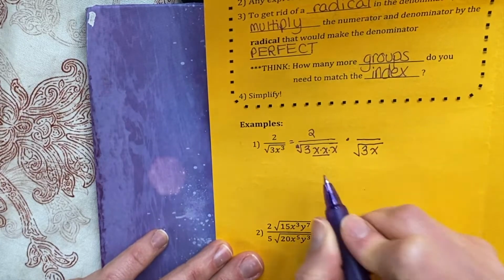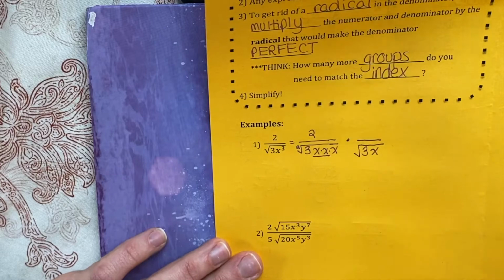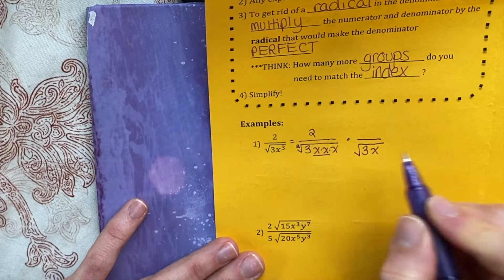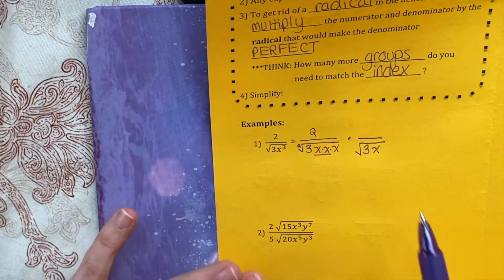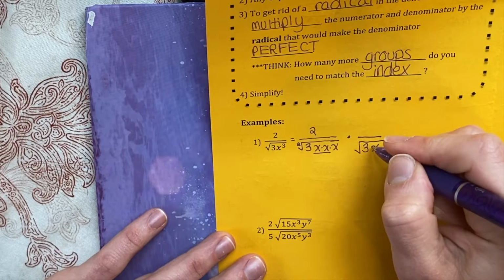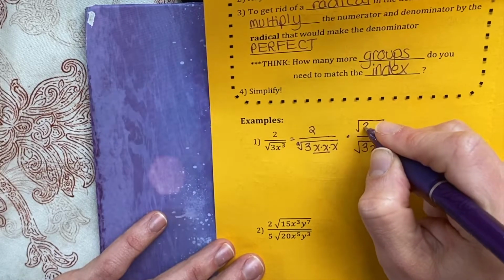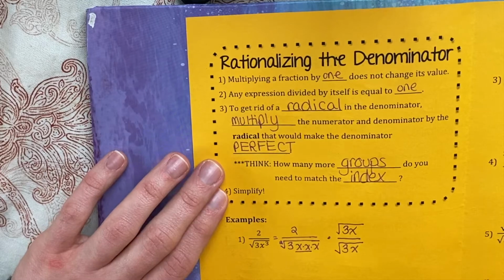So you're multiplying by what you're missing in order to get those groups of 2. You need groups of 2 in order to simplify the denominator completely. Whatever you multiply by in the denominator, you're multiplying by in the numerator as well. And that goes back to the fact that any expression divided by itself is 1.